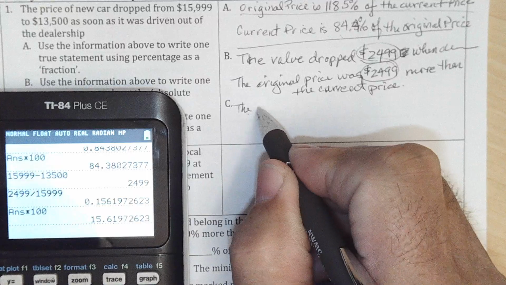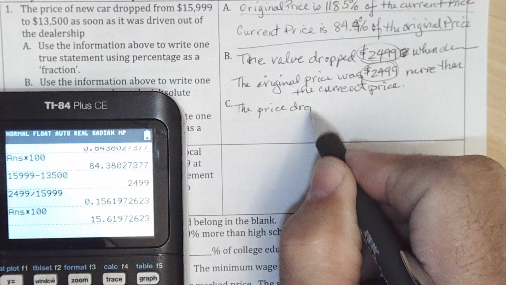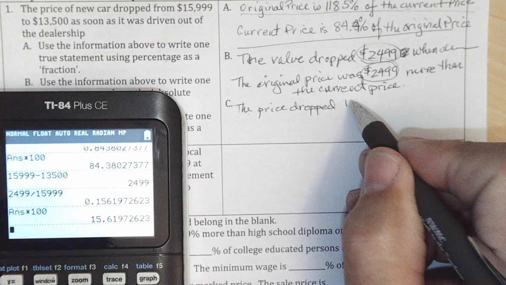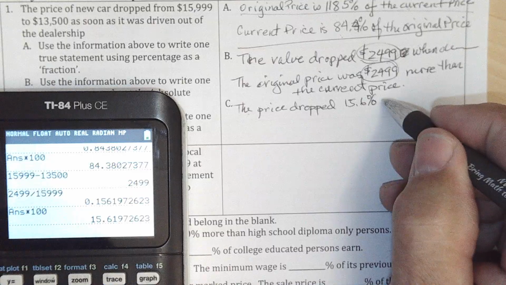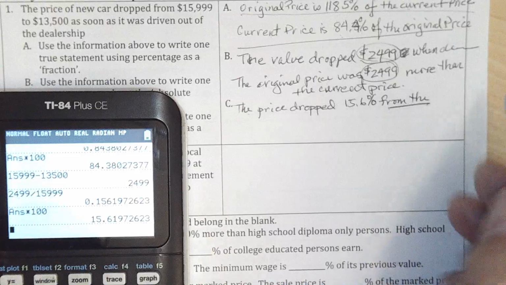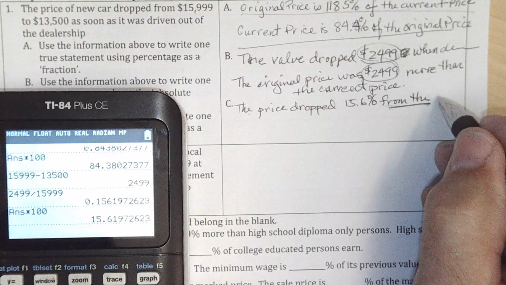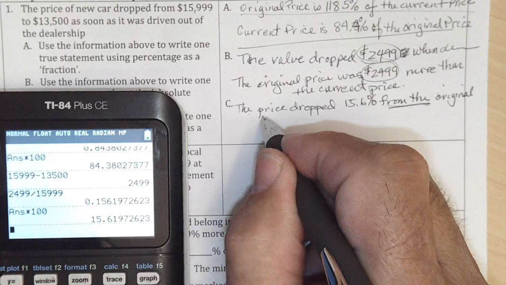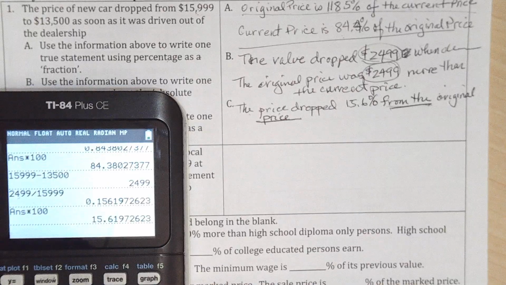The price dropped 15.6% from the, see, now I'm doing it. This is key. From what? From the original price, because I'm comparing it to the original price.